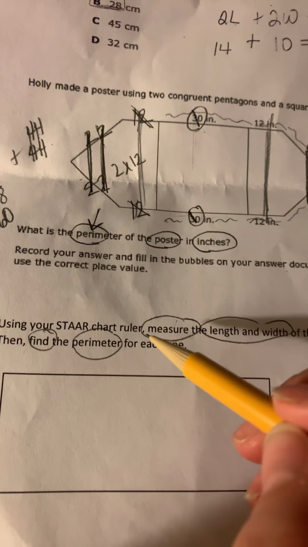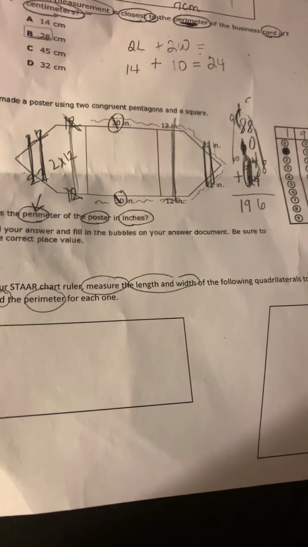Okay, the last one, I made these up, but whole class read it. And then they're going to summarize that they're supposed to measure length and width near a centimeter with that star chart and find perimeter for each one. Okay, well, star chart, ruler. All right, where are the rulers at? Trick question, they're on both sides. Which one do I use?